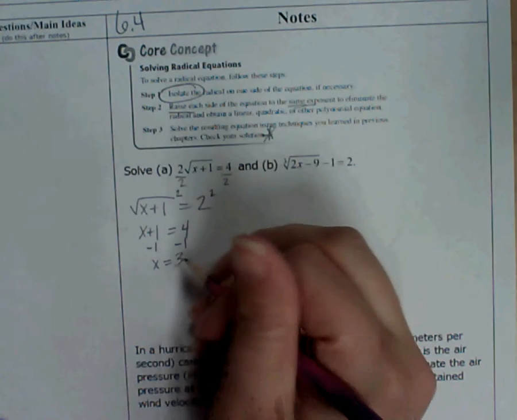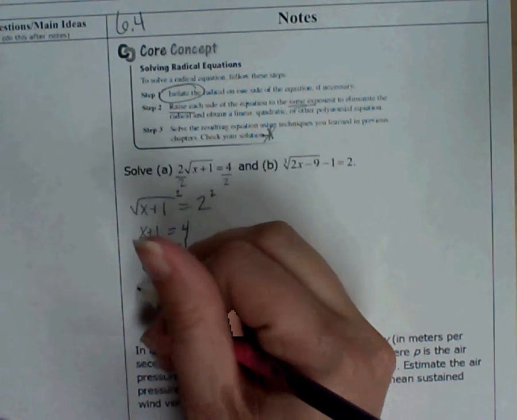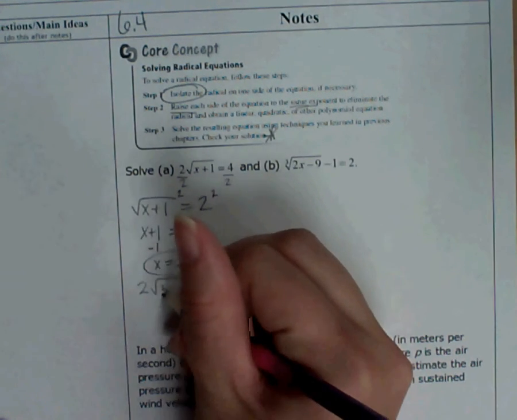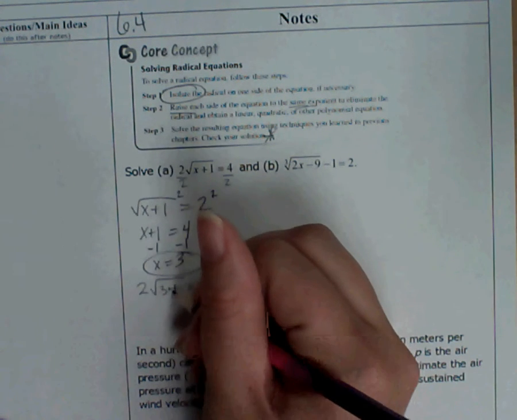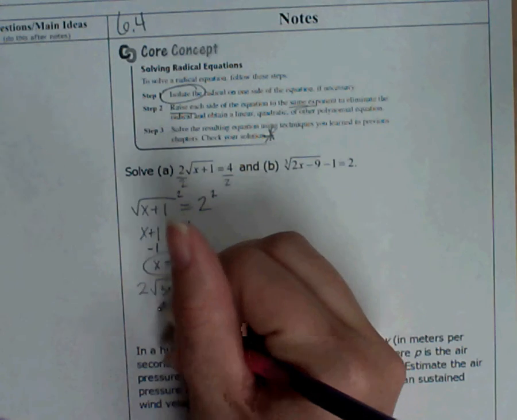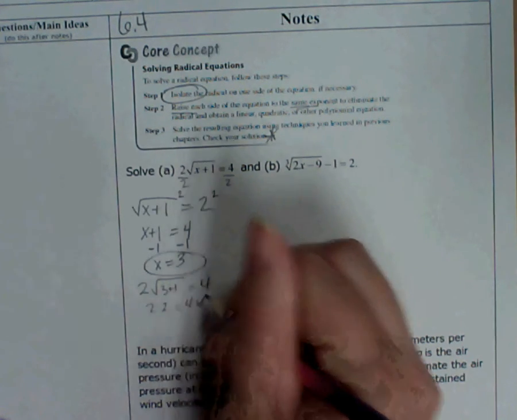I always want to make sure that I plug that back in to check. So 2 root of 3 plus 1 equals 4. 3 plus 1 is 4. The square root of 4 is 2. 2 times 2 is 4, so that works.